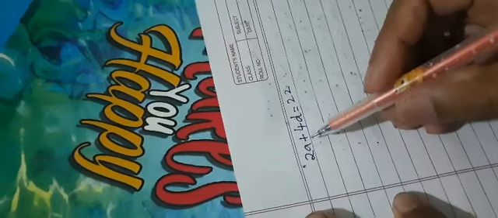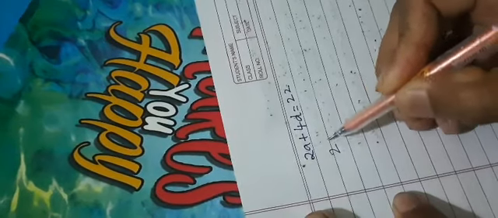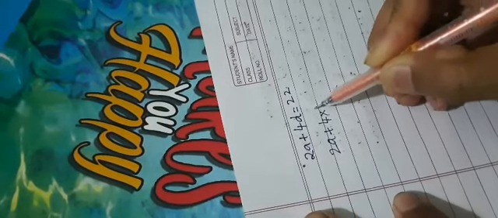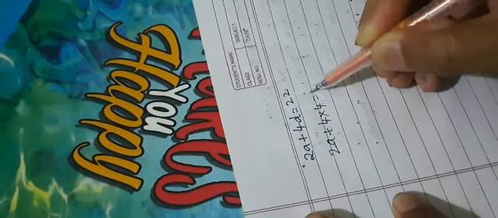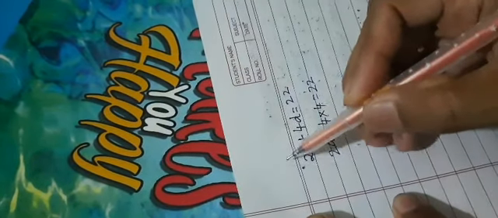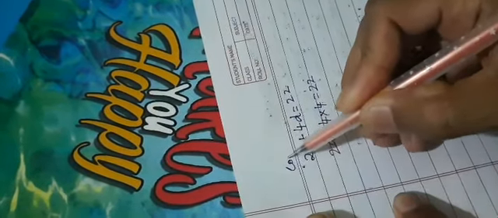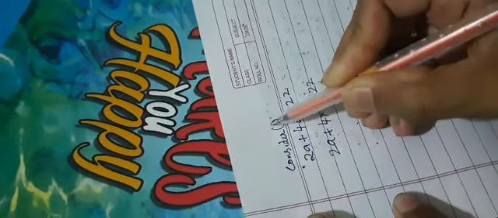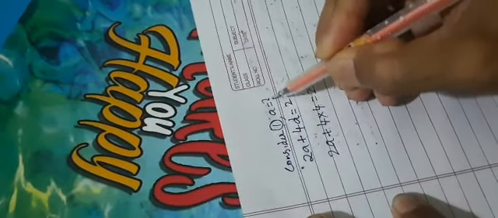Now we don't know the value of a, we have to find out, but the value of d is 4 here. So what we have done here, we have considered equation 1 to find a. The D value, we found the D value as equal to 4.